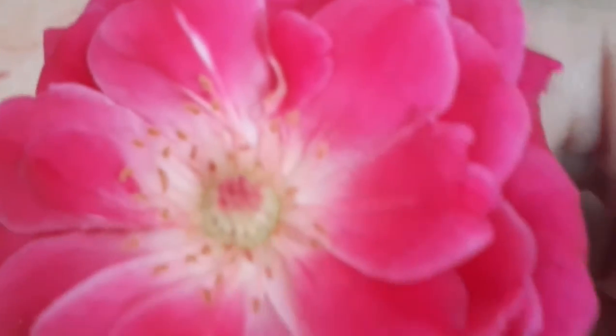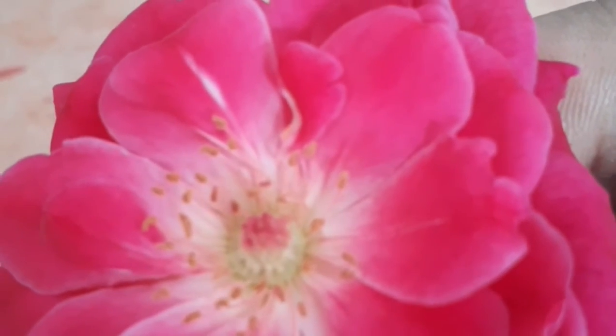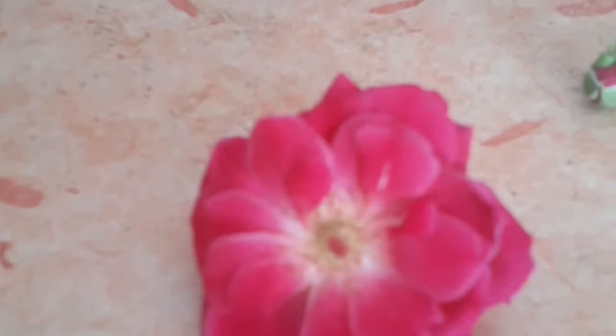Now you can see in it there are pollen grains, the yellow colored substance. Now I am showing you the part which we want to see. So now this is the part which we will see. These are the yellow feathery substance which are pollen grains. Here you can see the pollen grains.